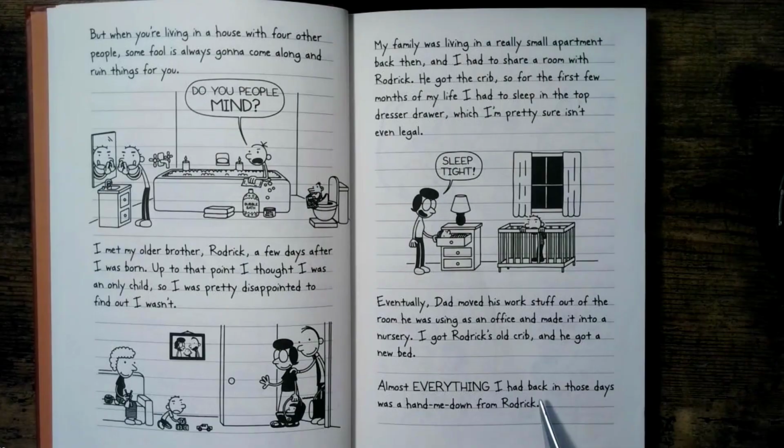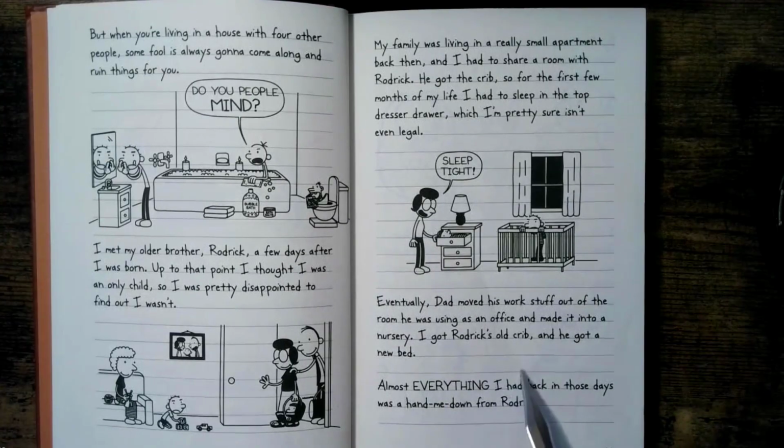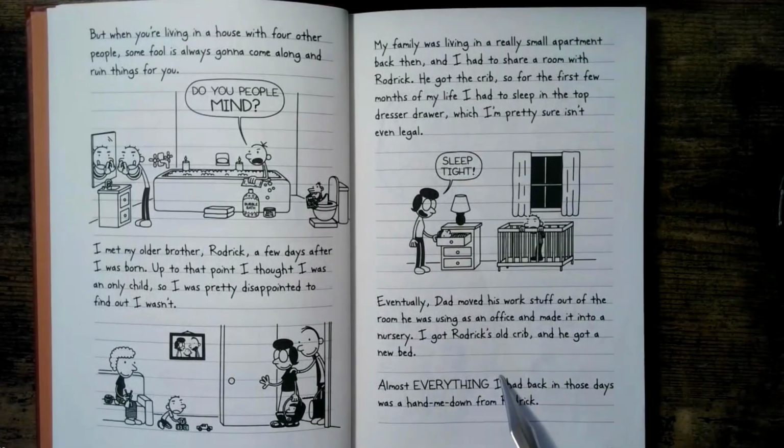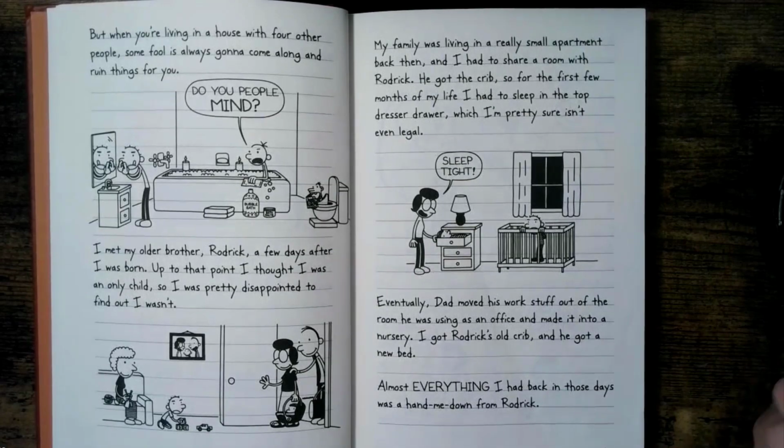And the second idea, I had back in those days. Who had something back in those days? I did. So I know it's starting to get tricky, but believe me, it's two separate ideas. We can have two separate verbs that go with different subjects. Was goes with everything, and had goes with I. Similarly, when you translate it into Russian, that's how it will appear.